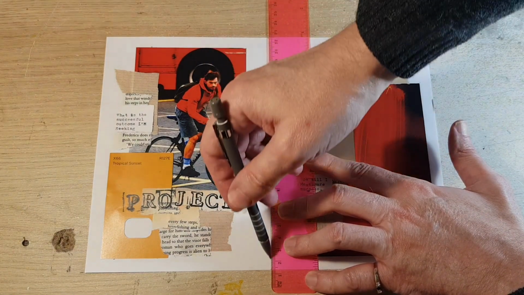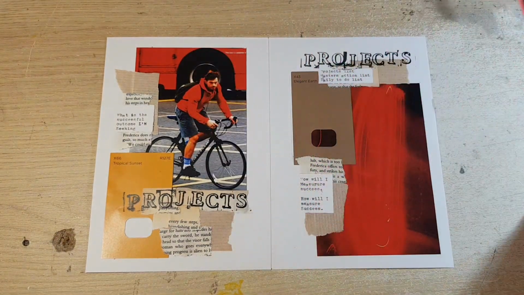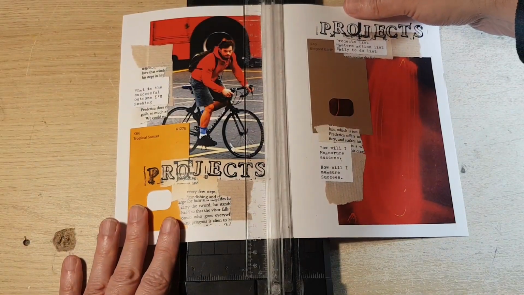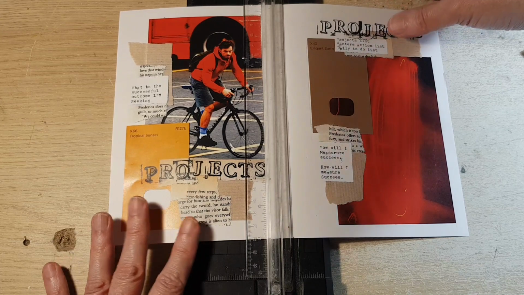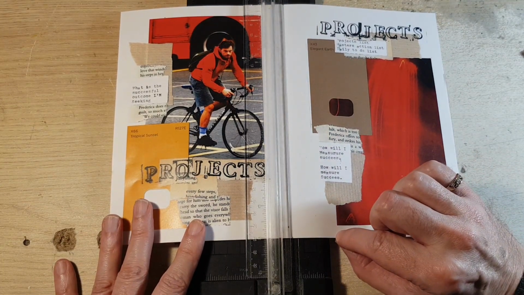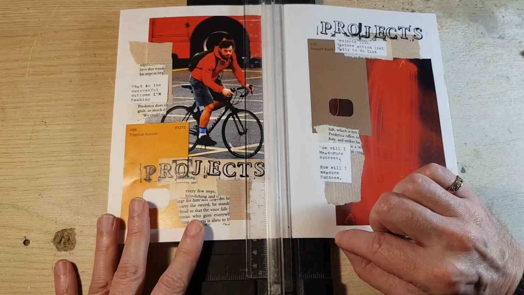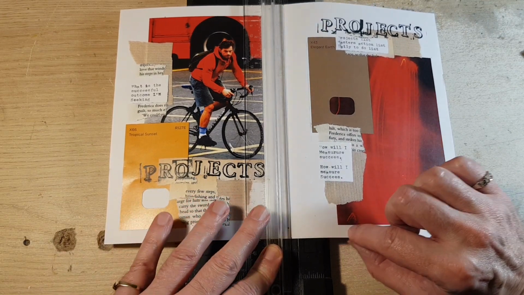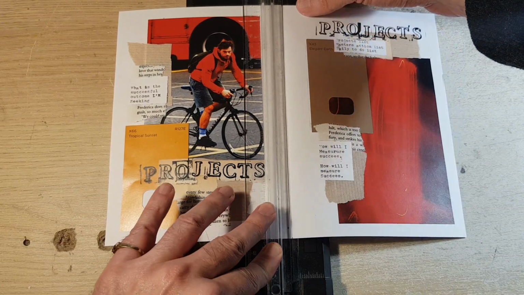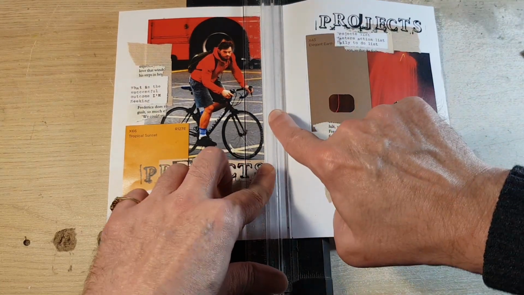Here I have completed most of the page. I've photocopied it, I've done the artwork, and here I am just cutting it so that I can cut it in half. This page is just going to be for one words or just small sentences, so that I can just pick on ideas of what I need to do for the projects. And it's really quite basic.